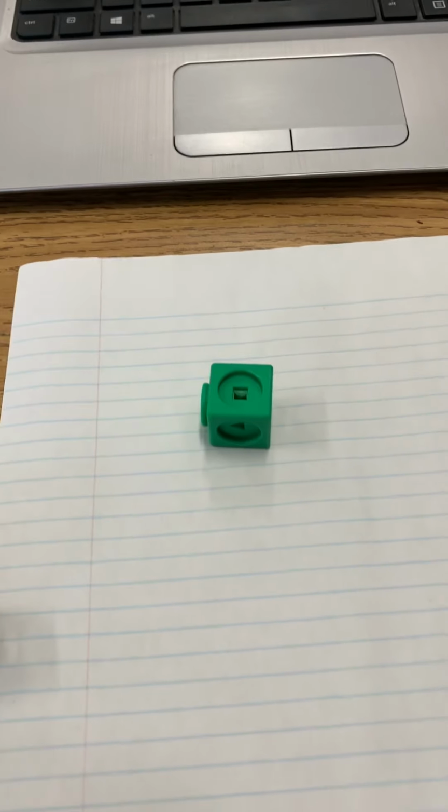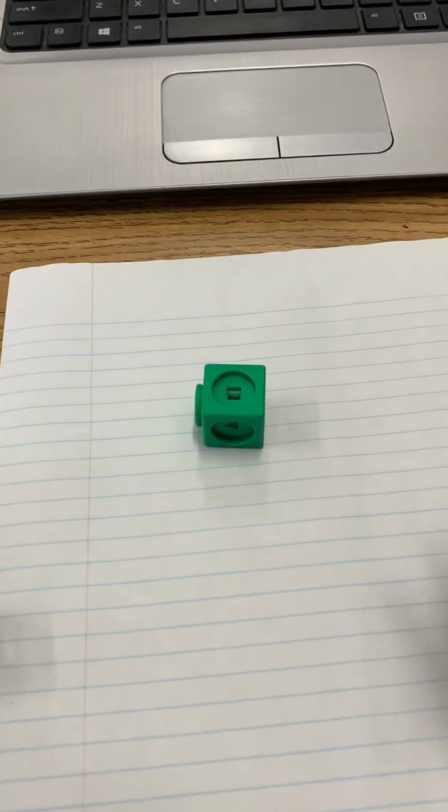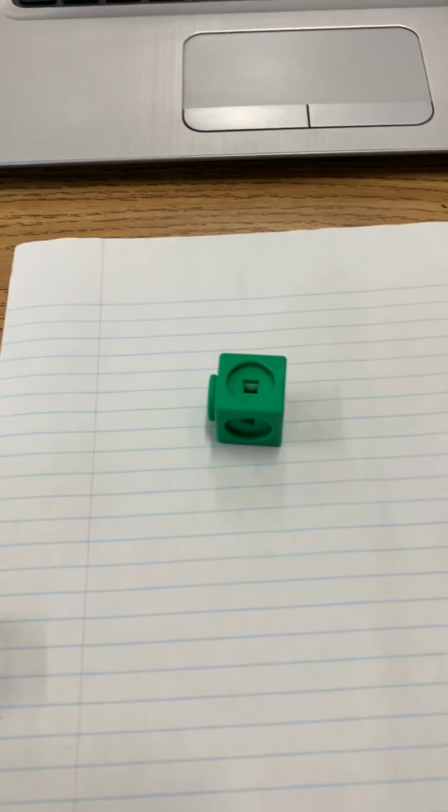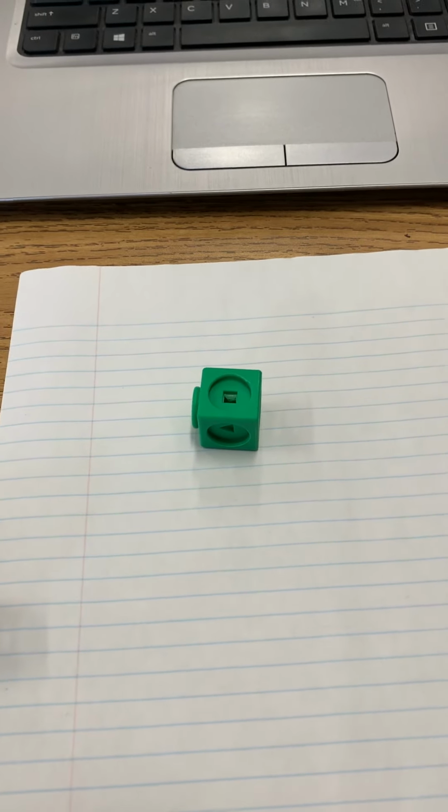We're going to start section 1.3 today, surface area of objects made from right rectangular prisms. Yesterday we talked about what a rectangular prism was, and we talked about overlap. So I'm just going to show you something. We're going to start today with Cubelinks.